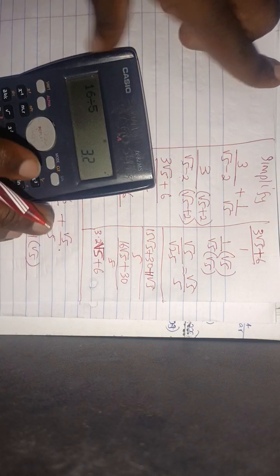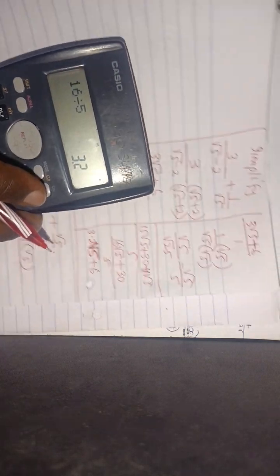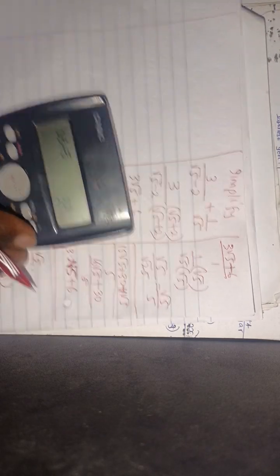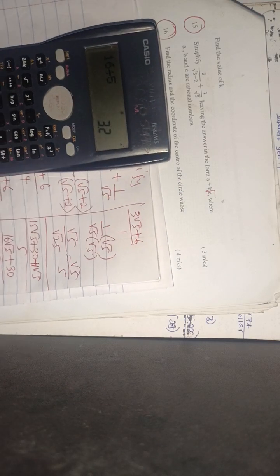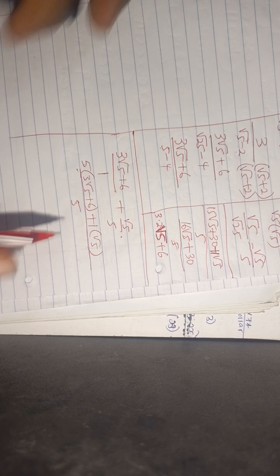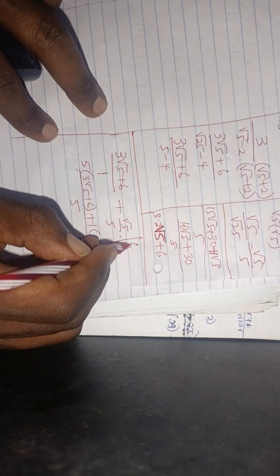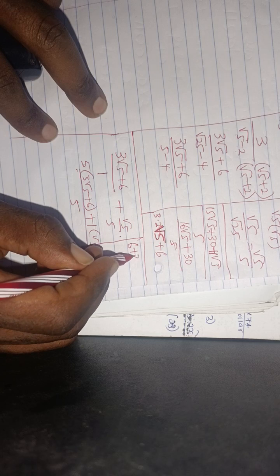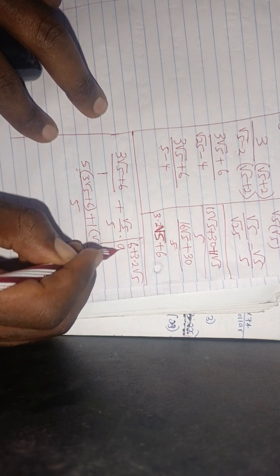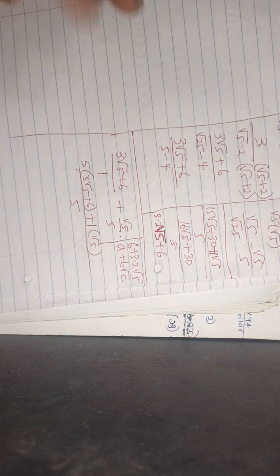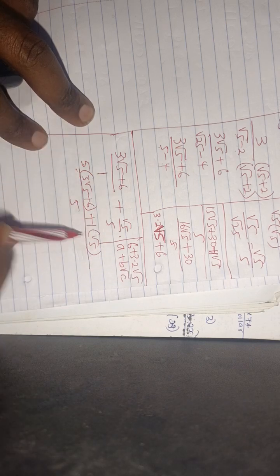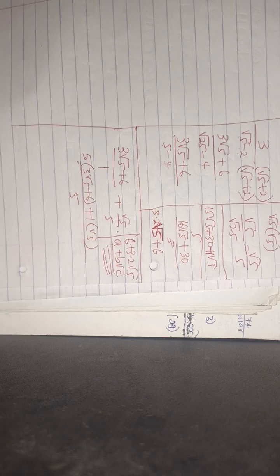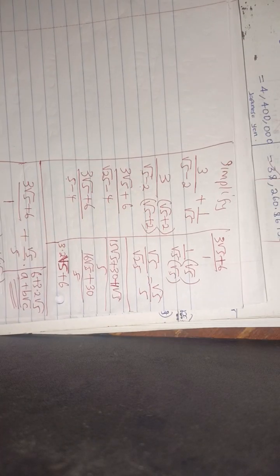So they had told us that our final answer should be given in this format. Let me look at that question. You write your answer in the form a plus b root c. So that means you're going to write this: you'll actually say 6 plus 3.2 root 5. So it is in the form a plus b root c. Correct. So our a is 6, our b is 3.2, and our c is 5. That becomes your final answer: 6 plus 3.2 root 5.